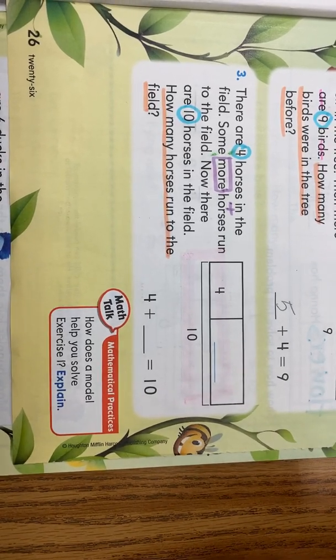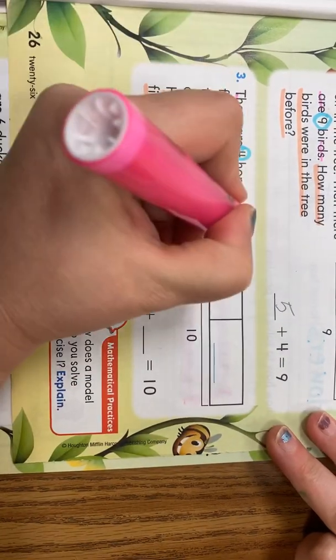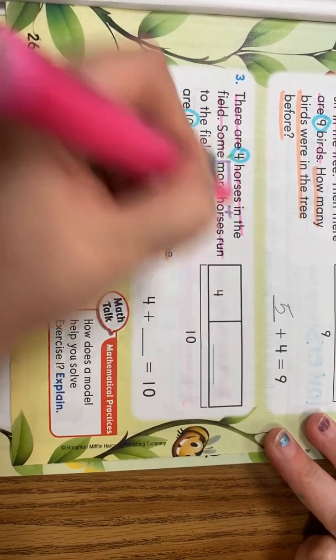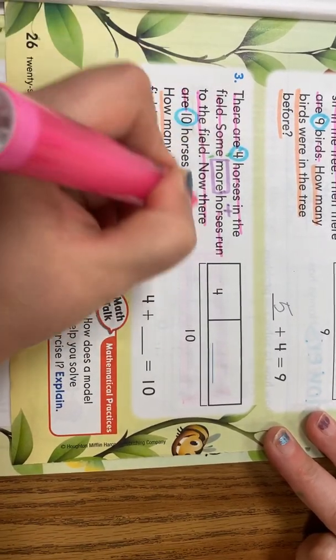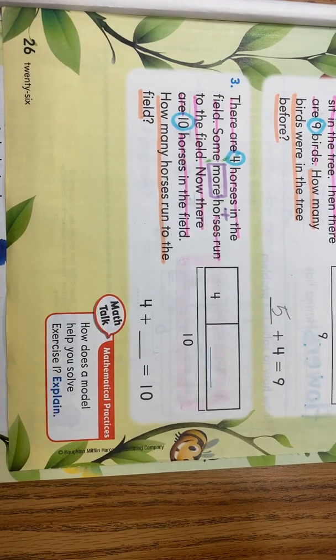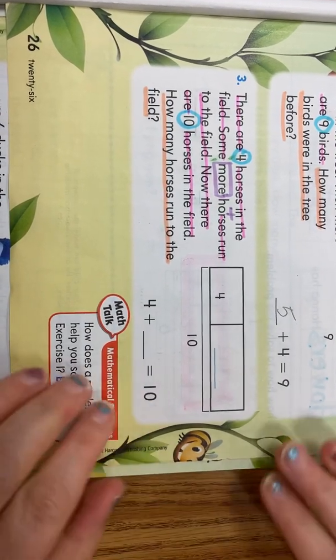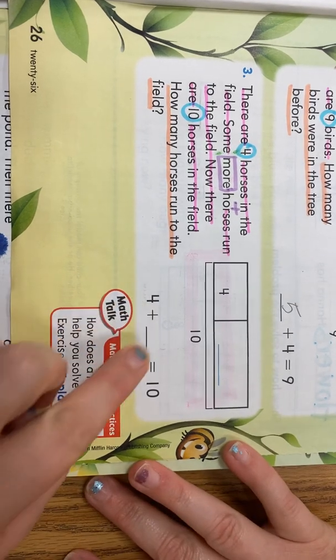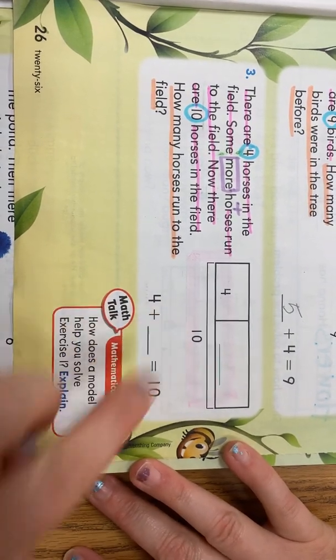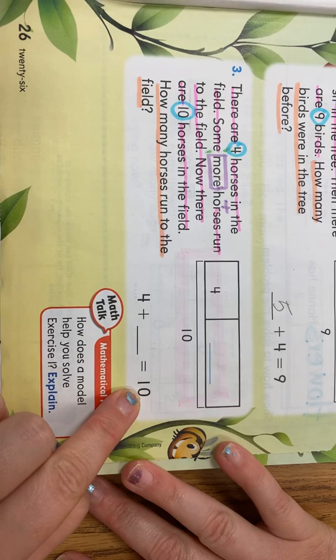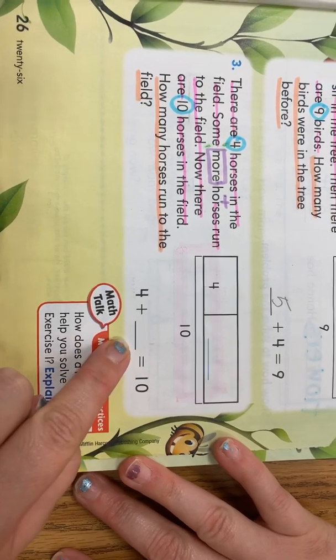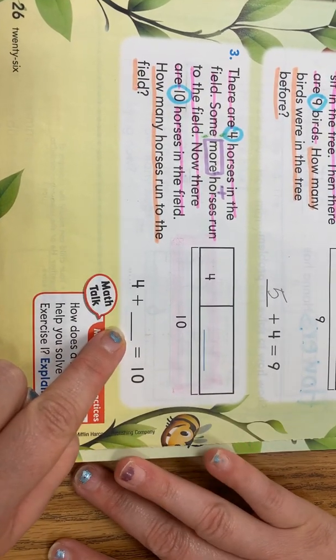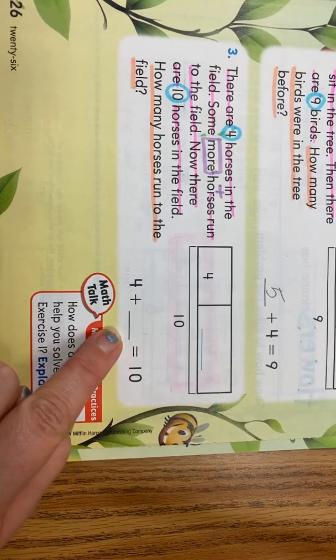And then you're gonna get rid of your junk. All this extra in my way. I don't need it, it hurts my head. It's in my way. Alrighty, so let's look at our equation now. They've told us 4 were in the field, then some more came, and now there's a total of 10. So I'm missing this middle add-in, so we're gonna do it the same way we just did, and we're gonna do it by counting on.